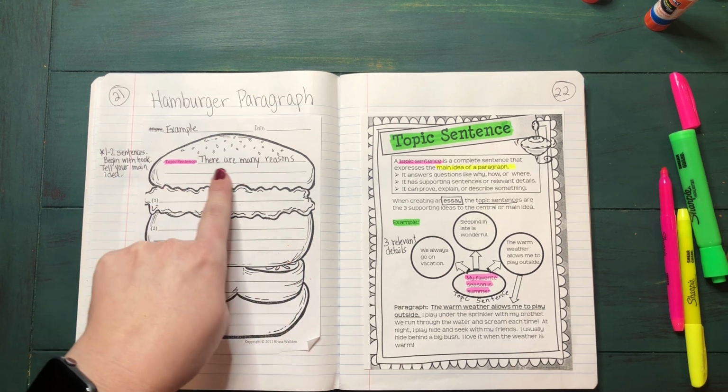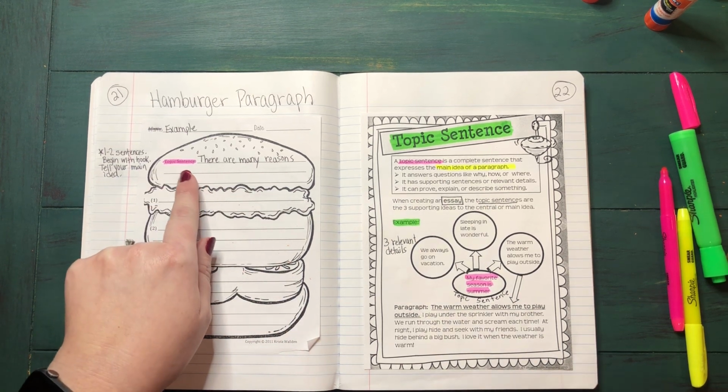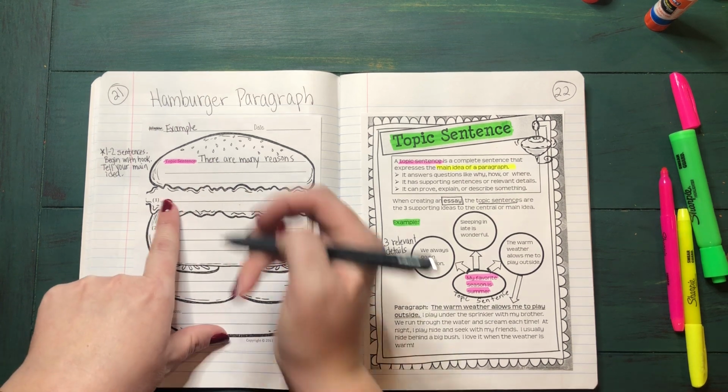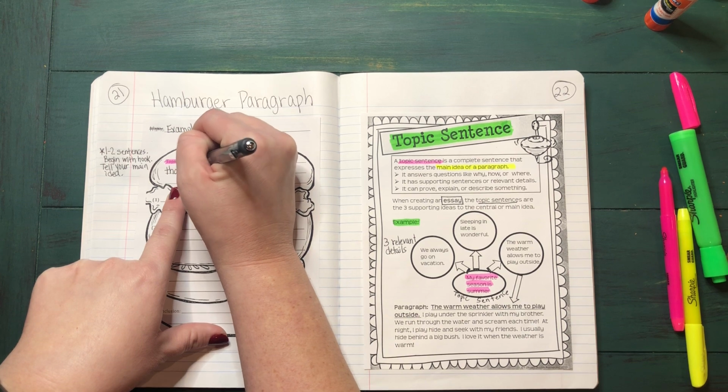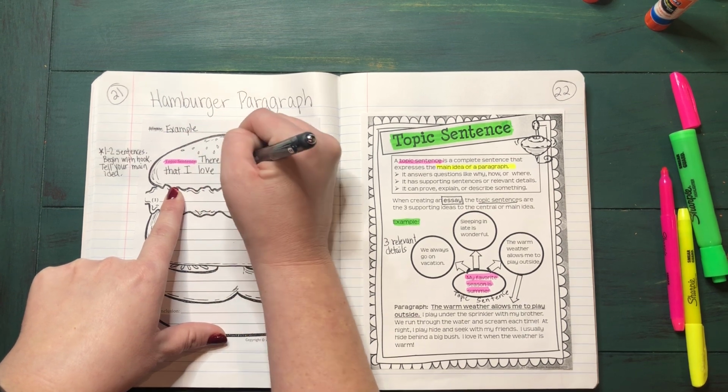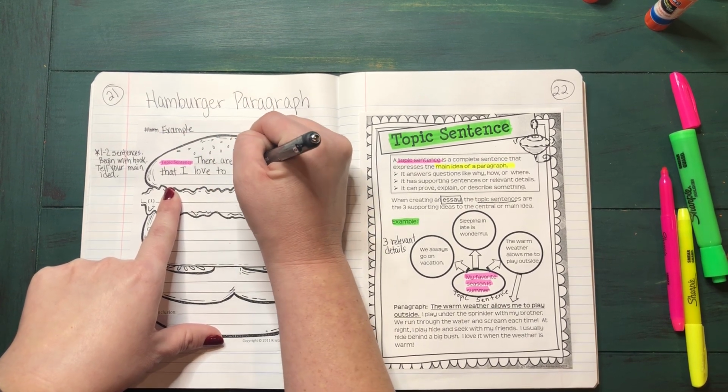So you'll see once I'm done what my paragraph is going to be about. So there are many reasons that I love to teach.